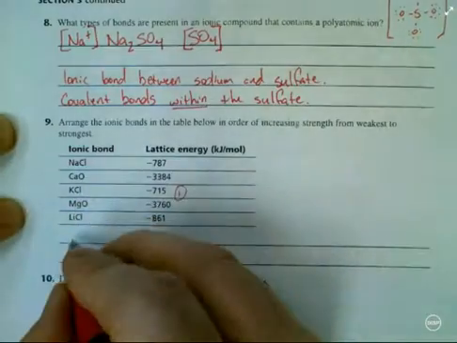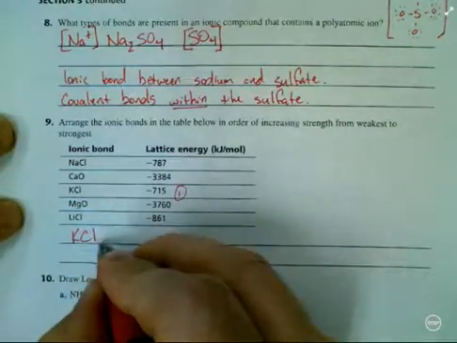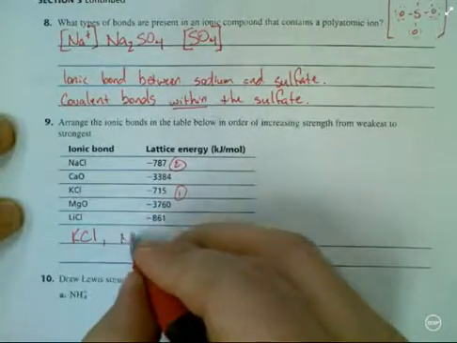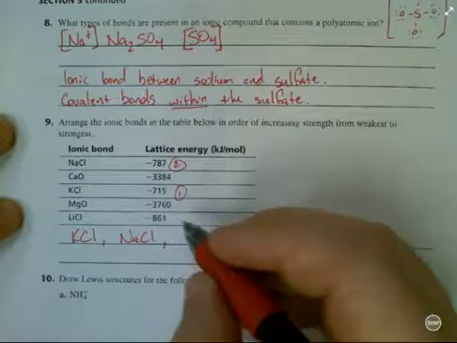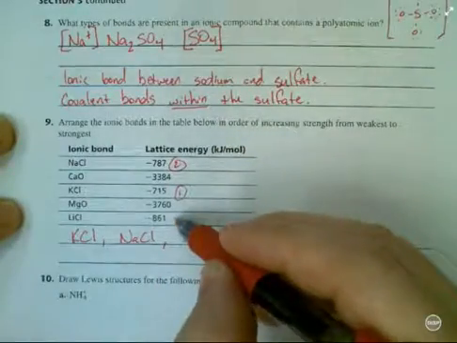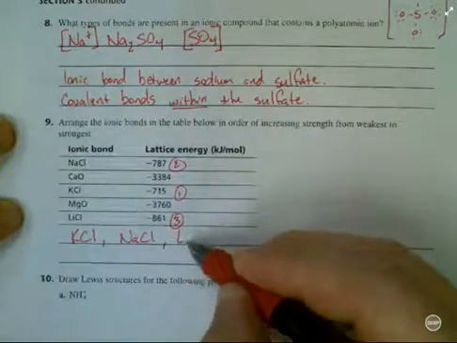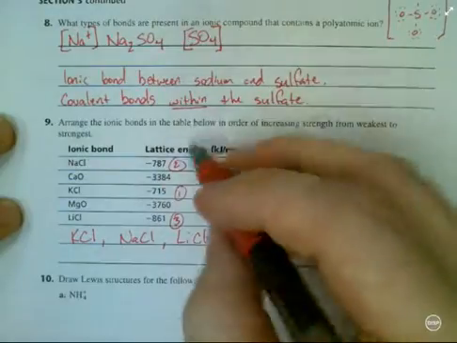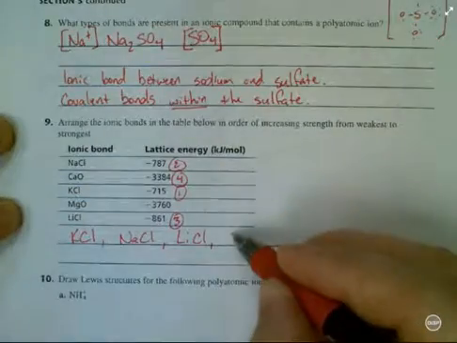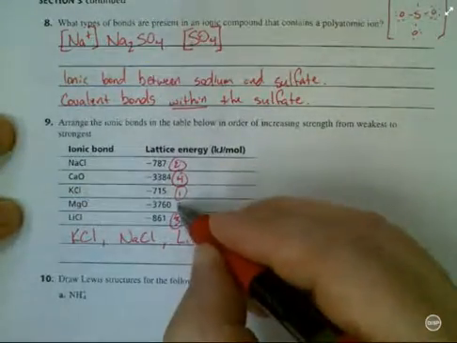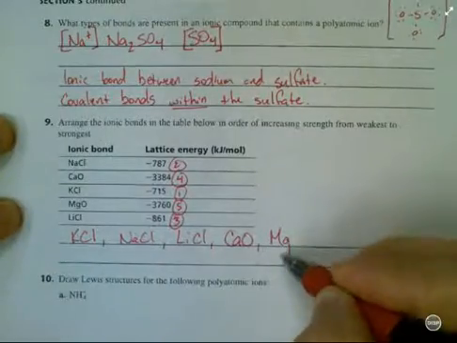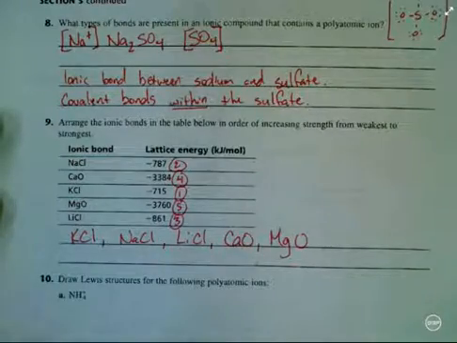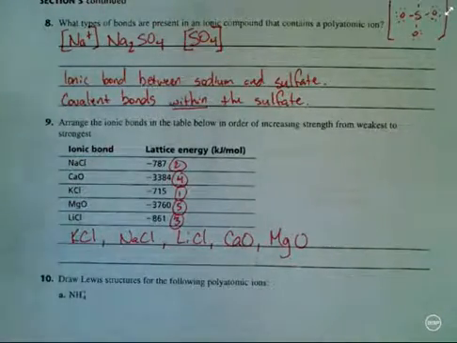Actually, I'll just start writing the compounds. KCl. The next smallest is sodium chloride. The next smallest is lithium chloride. Let's see, next smallest is calcium oxide, and so that will leave magnesium oxide for the strongest bond here, the largest lattice energy.